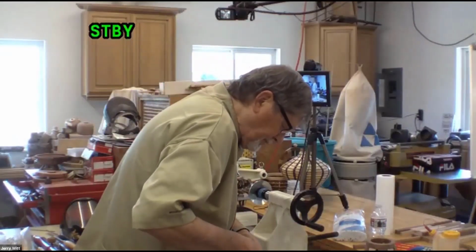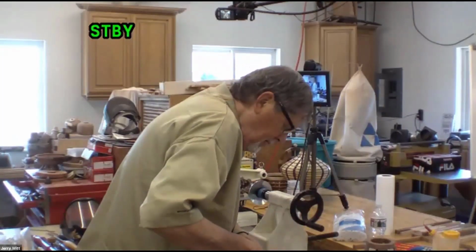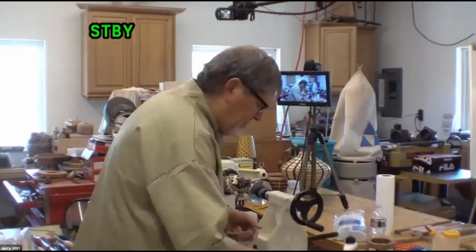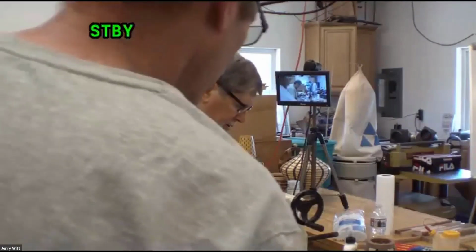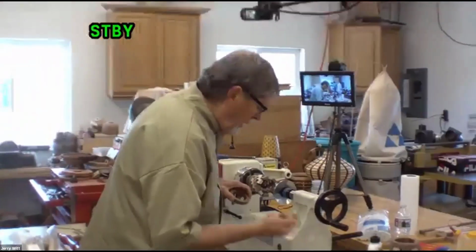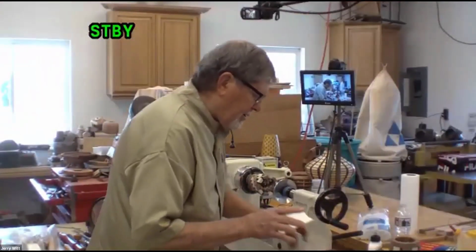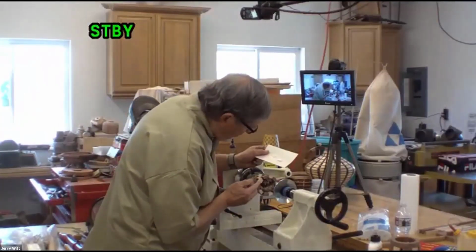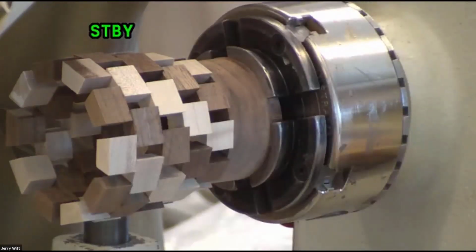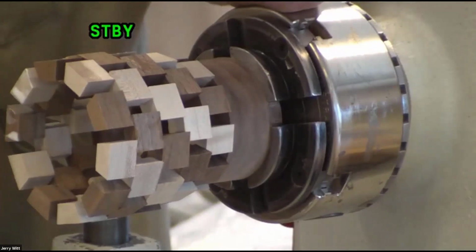I have to put it on all the pieces at one time. So in this particular case, I like to just use my finger and put it on the end of each of these pieces.